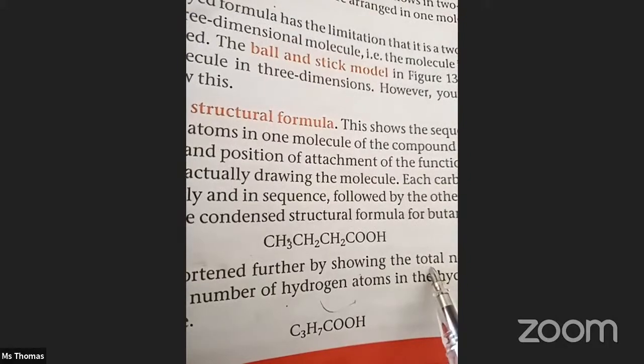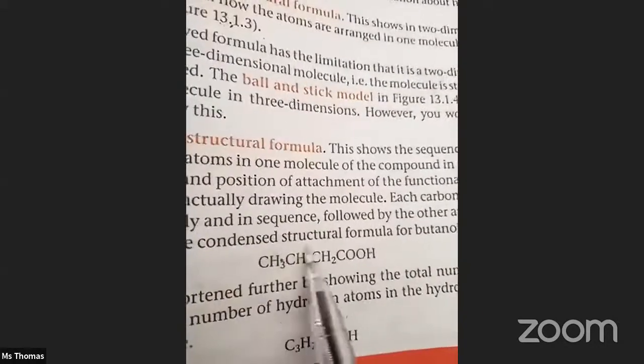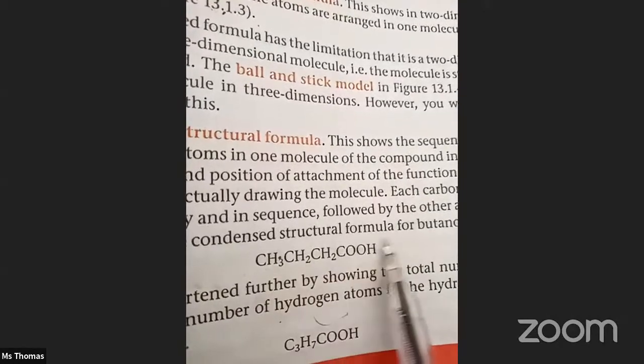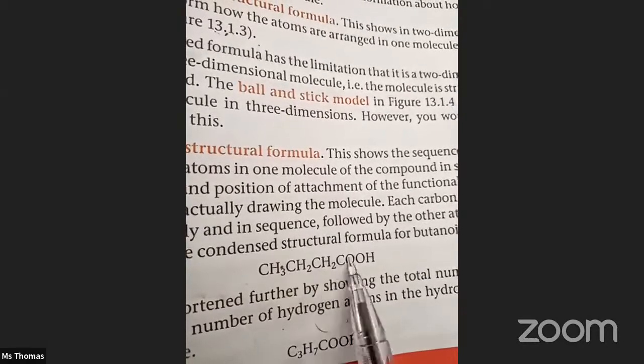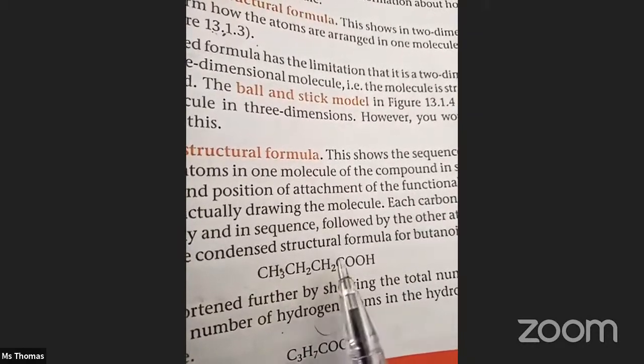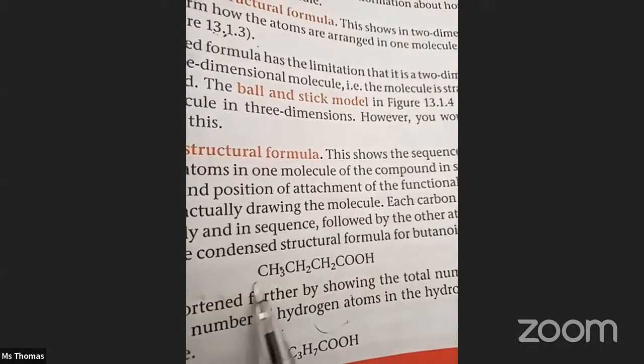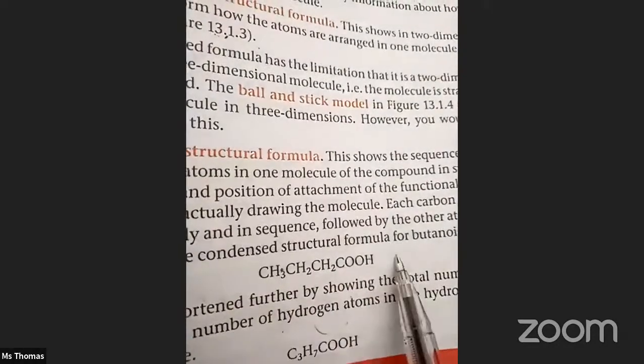What about this one? What kind of formula is this? It's called the condensed formula, right? It's condensed because it's showing each carbon, but it is not drawing the bonds themselves. It's just showing the carbons and the different elements, in this case, hydrogen and oxygen, that are attached to each carbon. So we call this the condensed formula.